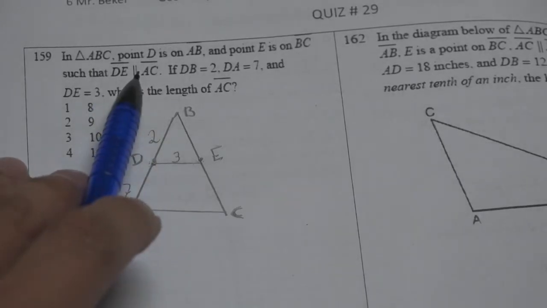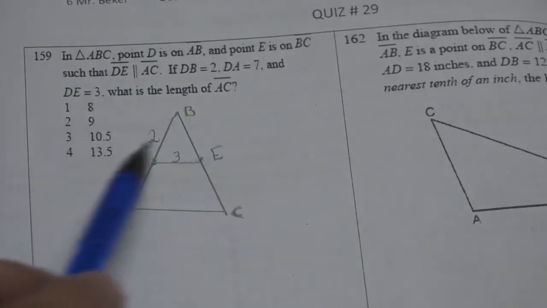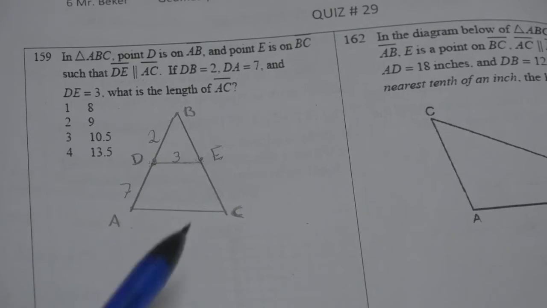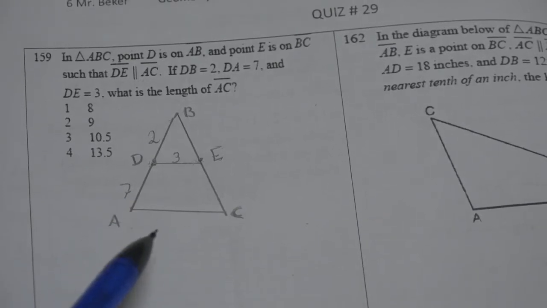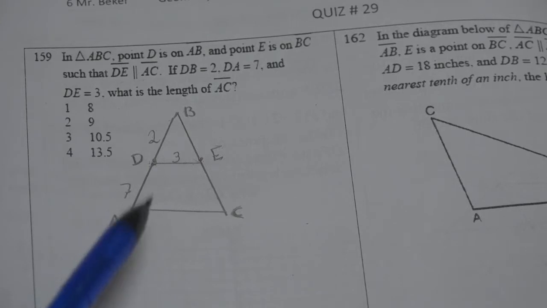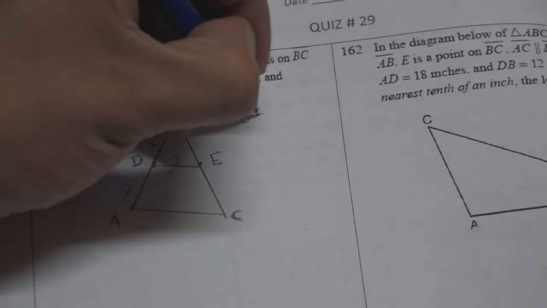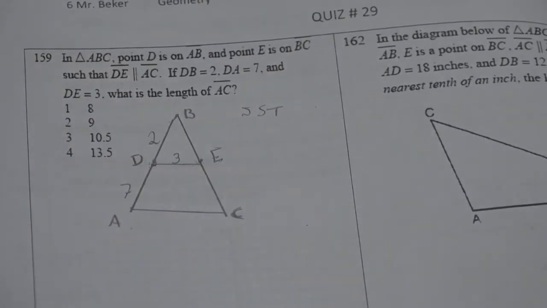We're looking at midpoints, but this guy just says that DE is parallel to AC. This is not the mid-segment theorem. And how do I know this? Because I've seen this before. This is the SST, side splitter theorem. And how do I know that?